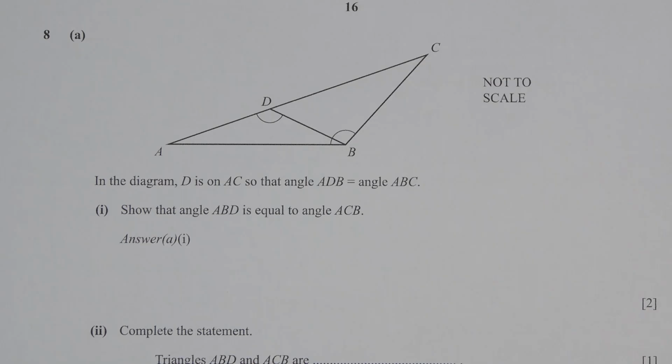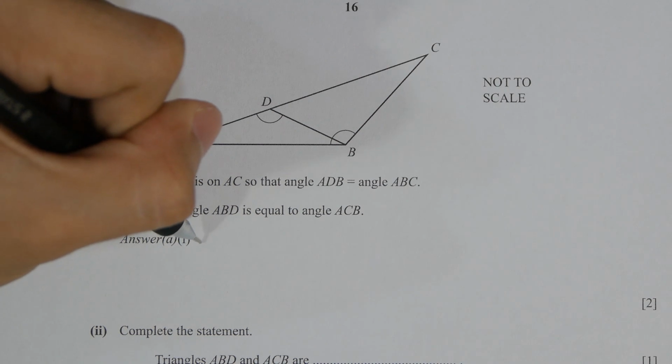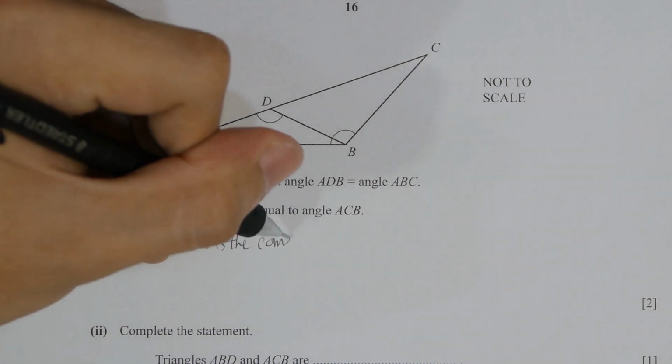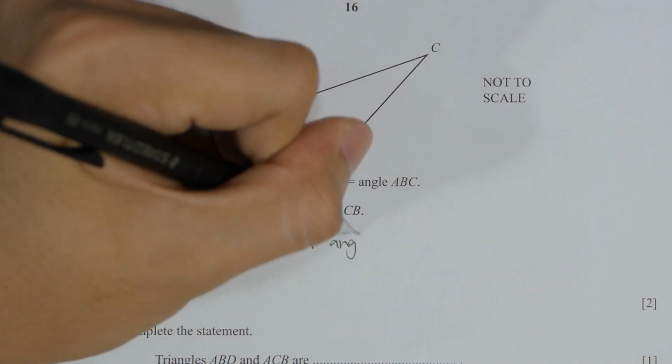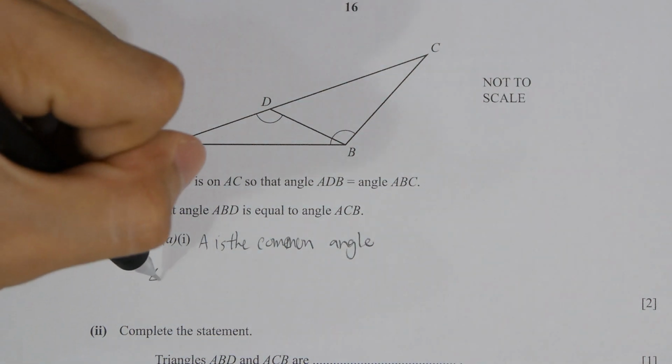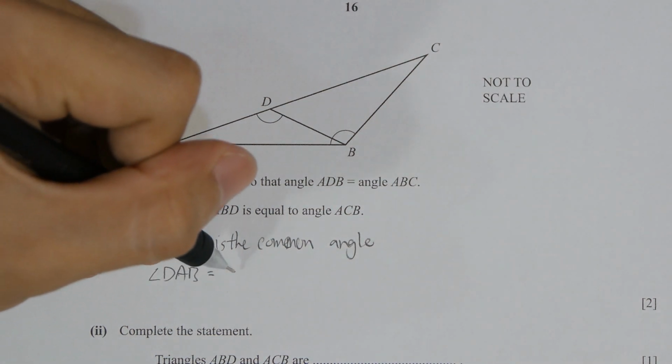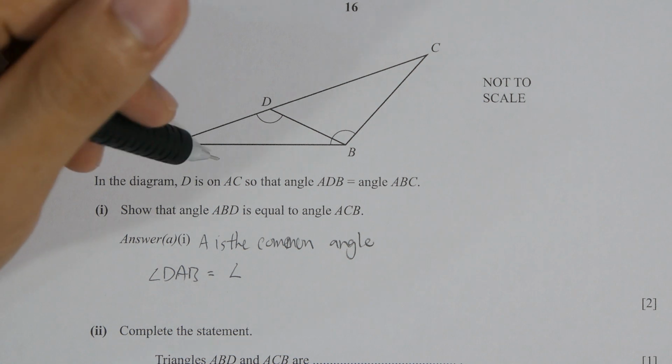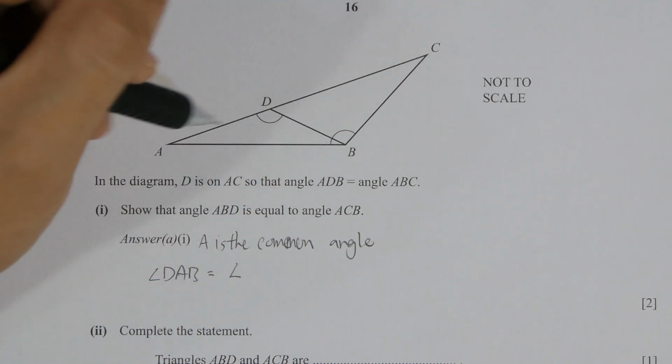Question 8a. The thing I did was reverse the angle ABD. I actually drew it out to give you a better illustration. Show that angle ABD is equal to angle ACB.